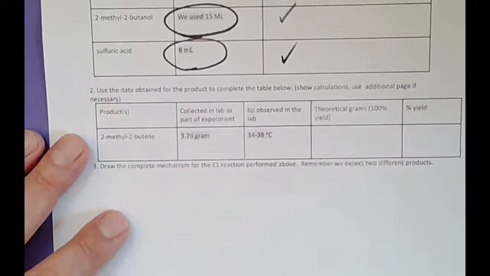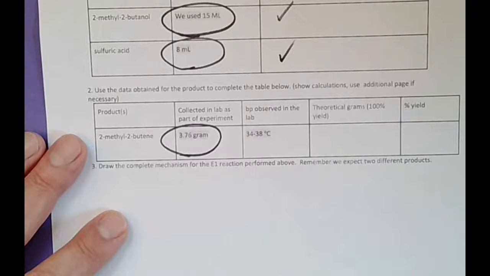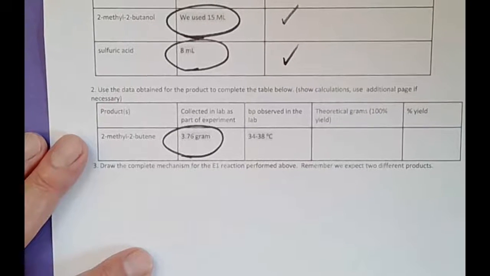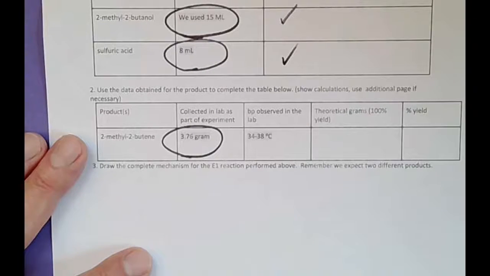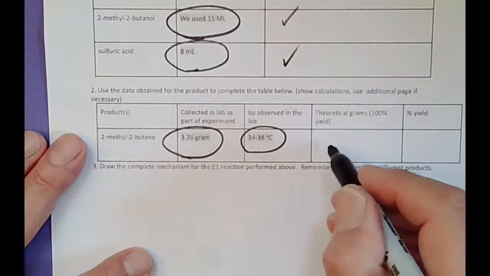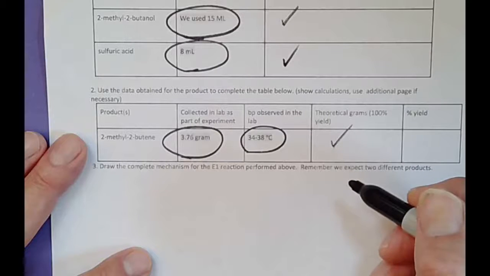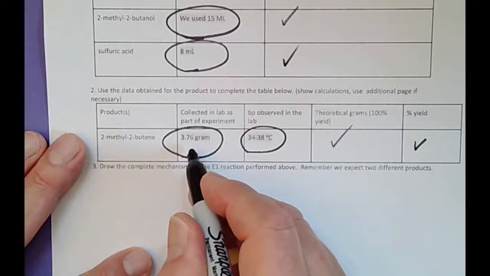Then we make the product. When we went to the lab, we collected 3.76 grams of the product, which was the combination of the two products. The boiling point we observed was 34-38. And then like SN1, we have to calculate the 100% yield from the moles, and the percent yield based on this number.